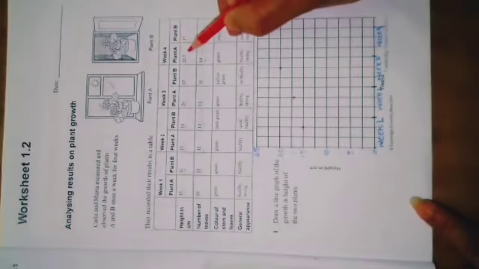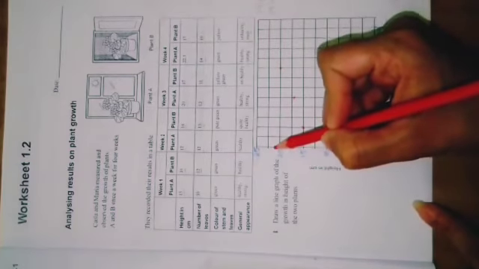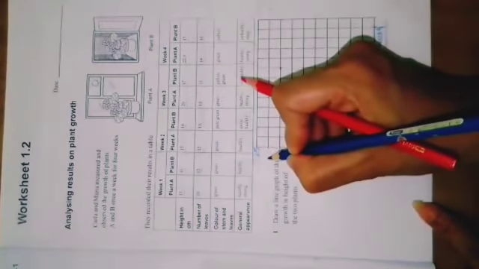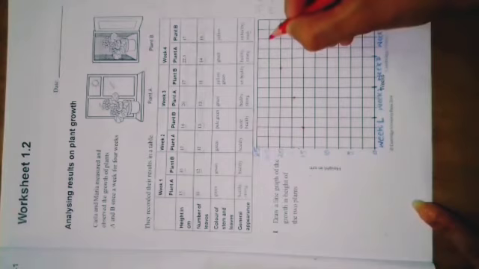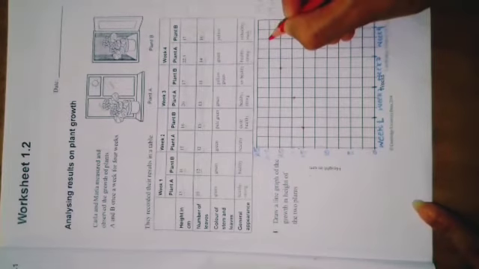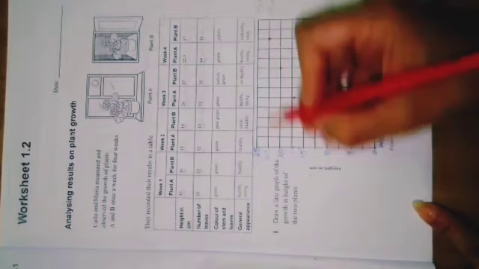And the height of plant A in week 4 is 22.5 centimeter. So where does the 22.5 lie? 20, 21, 22, 22.5 must be here. Okay, so we will make a point of plant A in week 4 here, 22.5.